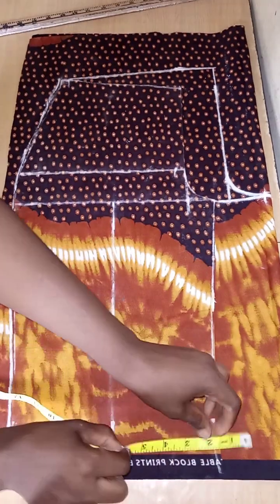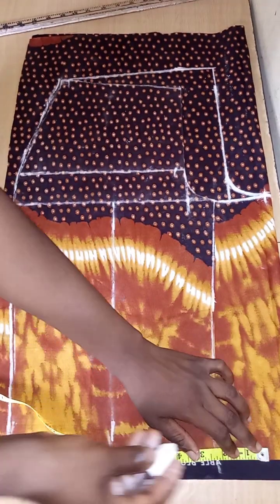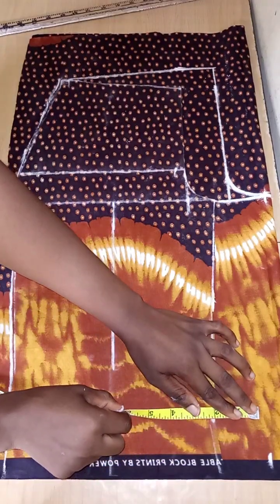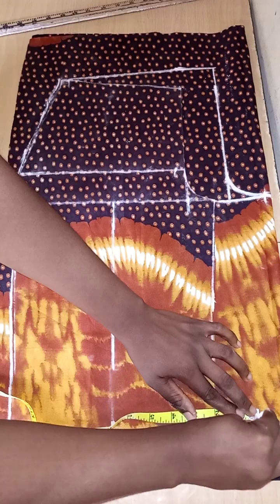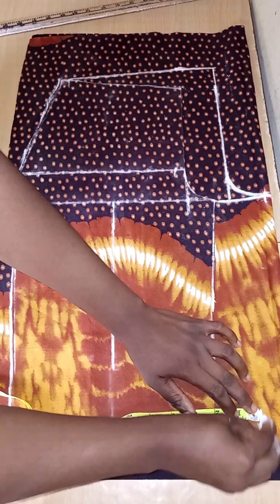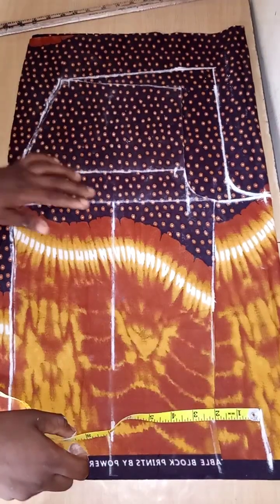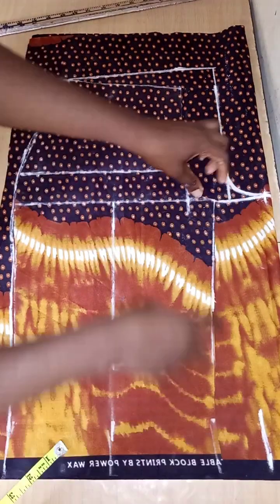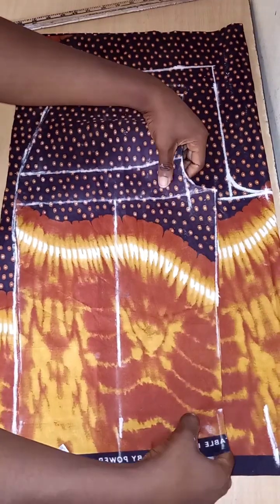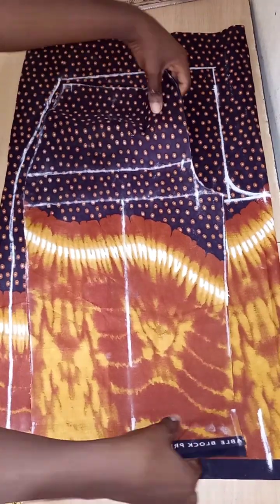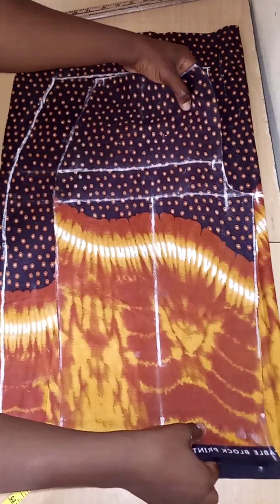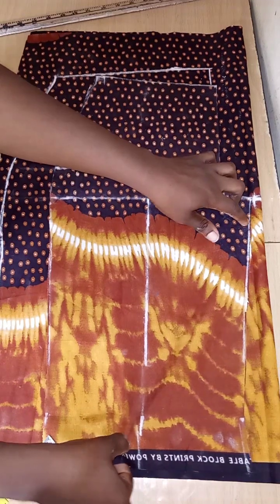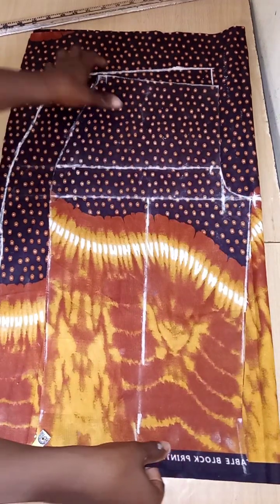Then for the knee area, I'm going to mark 2 inches this way, like this. Now notice that I've traced this part, so in order to get a straight line, I'm just going to move the front piece forward like this. I'll make sure this is touching this line and this is touching this line as well.